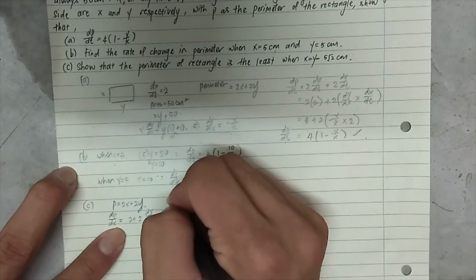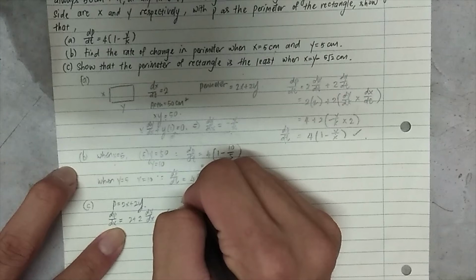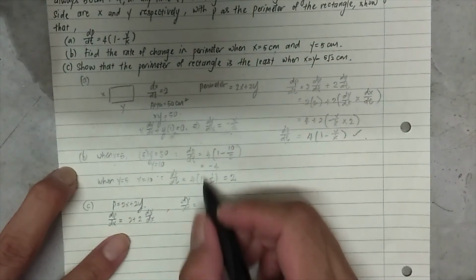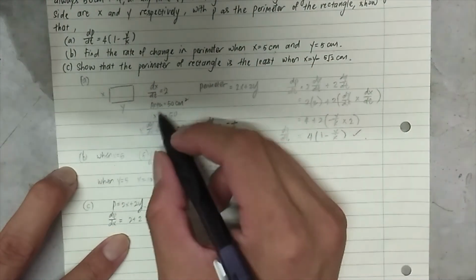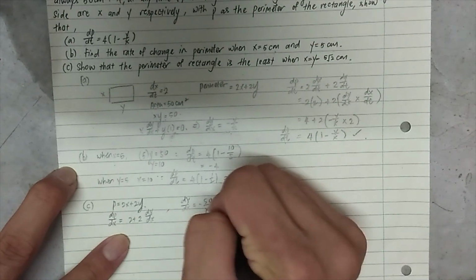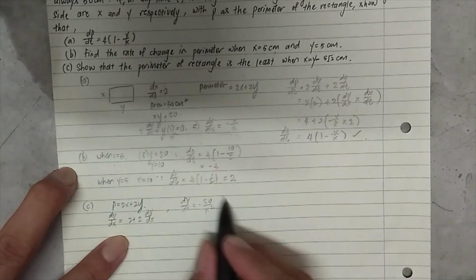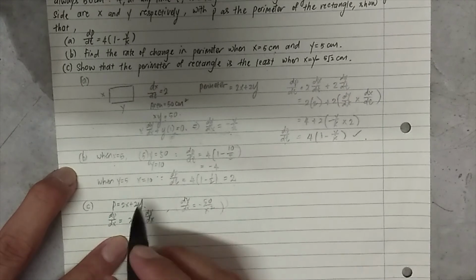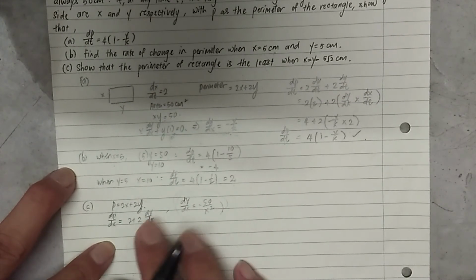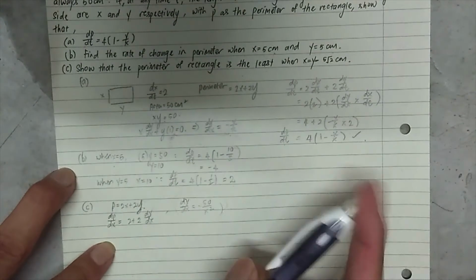dy/dx, because dy/dx from the area is negative 50 over x squared. This one is for area, and this one is for perimeter. We need to do both of them so that we can know that the perimeter of the rectangle is the least. So this is the condition.